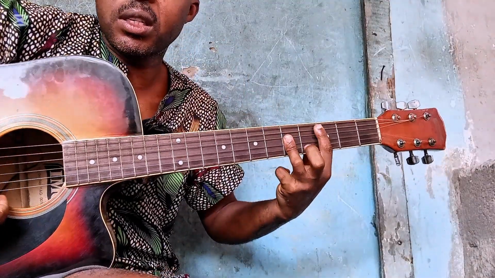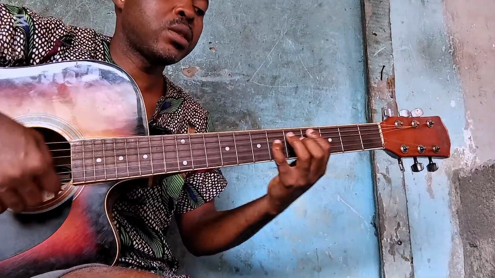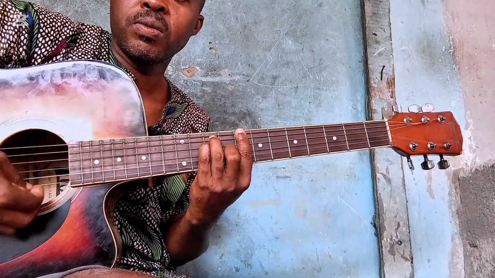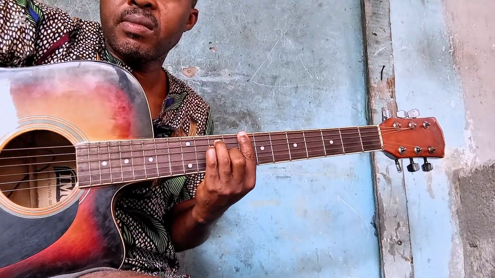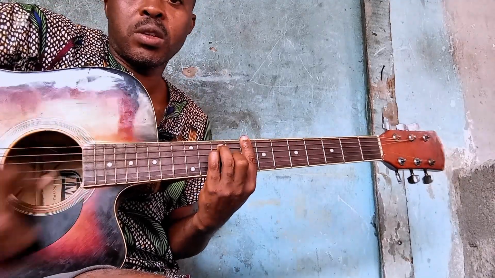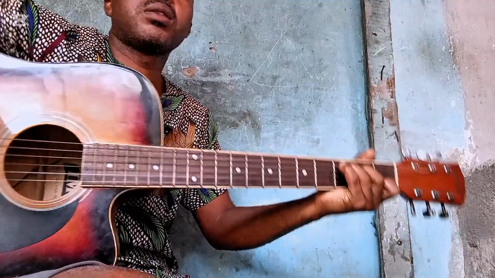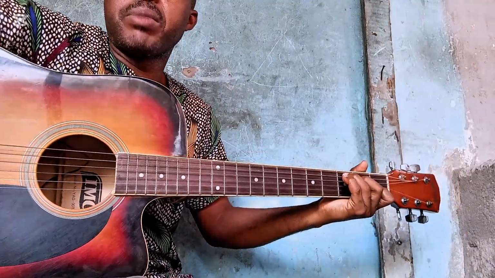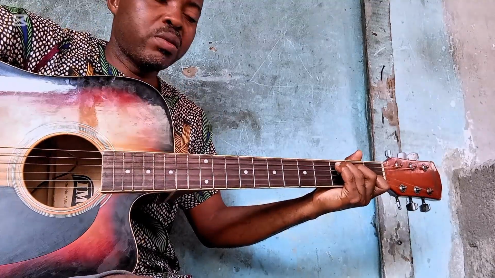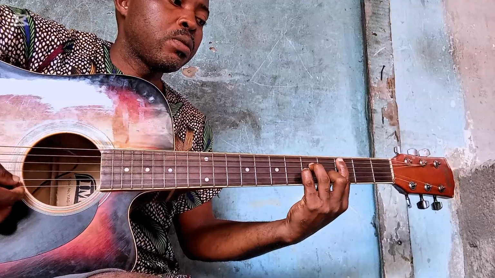So this is still the C major taking the A shape of the CAGED system. This is also the C major. It can take different shapes, but it's a major chord. This is a major, this is a major, and this is also a major. So you can play the major chord in different positions, or it takes different shapes. The same thing goes for the minor.